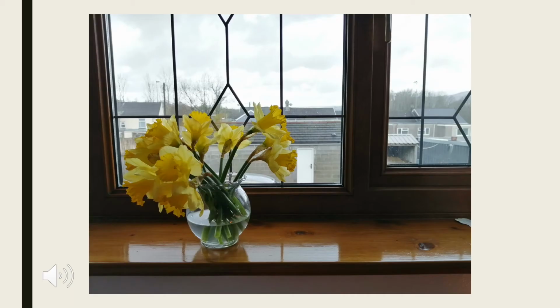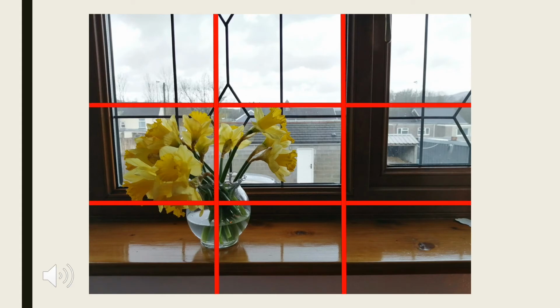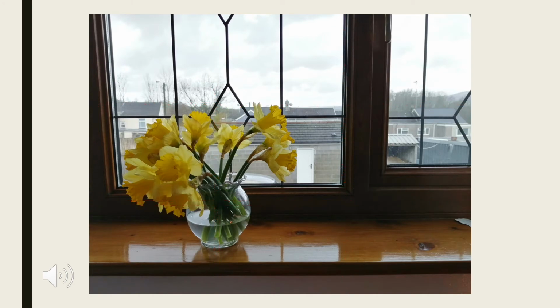Here's my final image for the task focusing on composition. As you can see, I've used the rule of thirds. I wanted to keep the windowsill parallel to the grid of the rule of thirds grid. I just thought this gave it a neater feel. I've also kept the most important part of my object, which is the vase and the flowers, on that intersecting point of the rule of thirds grid. So this has given a dynamic composition, which I'm a lot happier with.